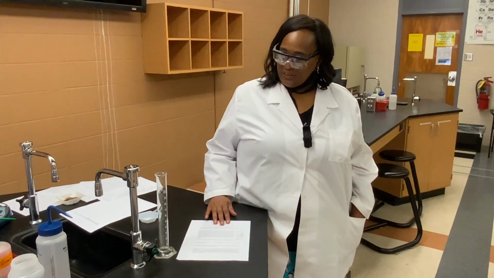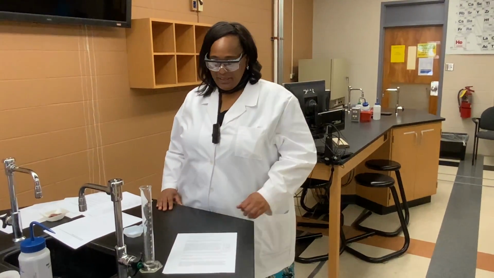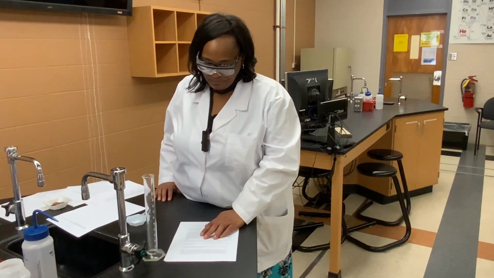So you want to ask yourself, is a penny a solid? Is it a liquid? Or is it a gas? If a penny is a solid, then it has its own shape and its own volume. And it's not going to take on the volume of the graduated cylinder. So therefore, that should give you some deeper insight on how to answer that question.